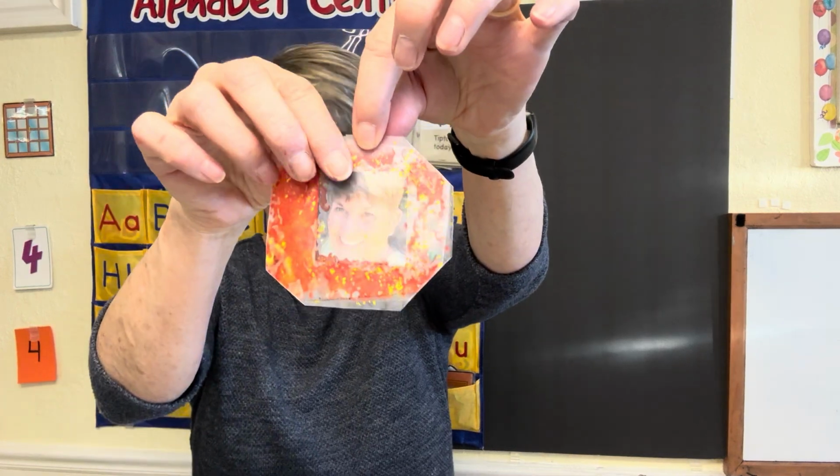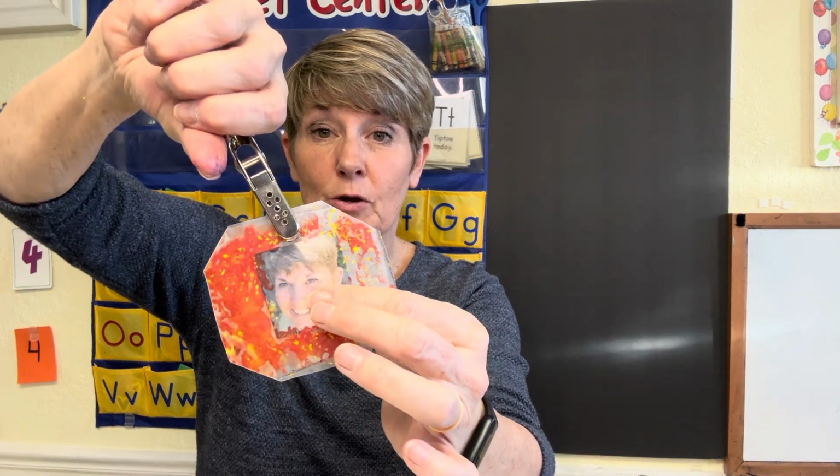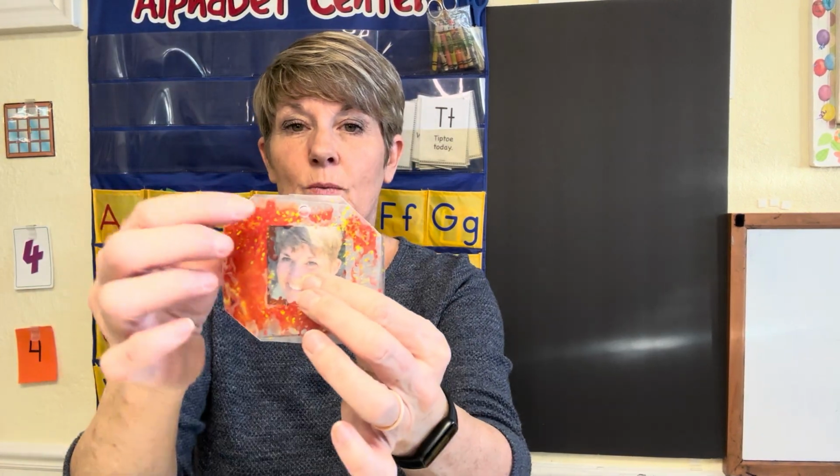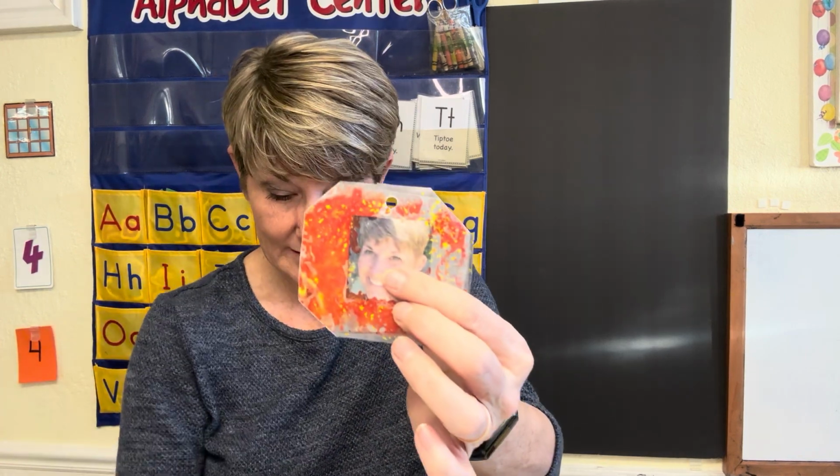And it's all stuck together. You know what? To put it on the Christmas tree, you just need to take a hole puncher, or your caregiver could help you. And we're going to have a little hole right there. And you can take a string and put it right through it.